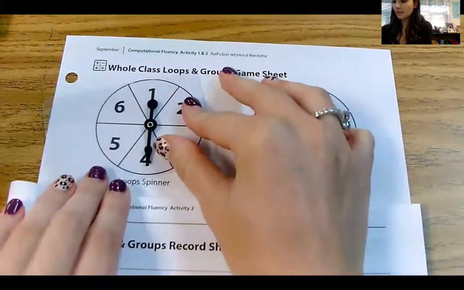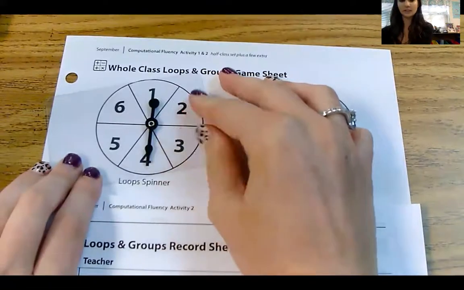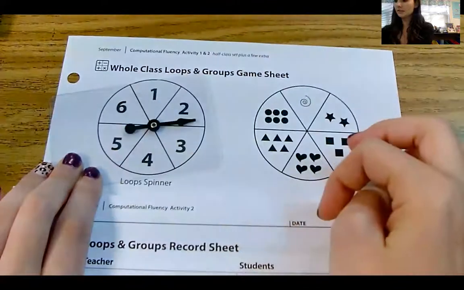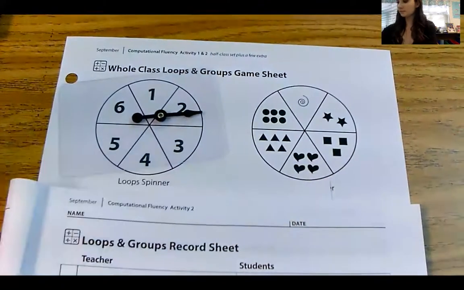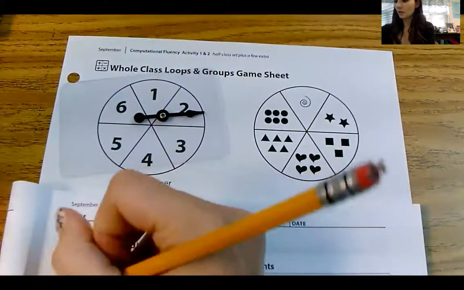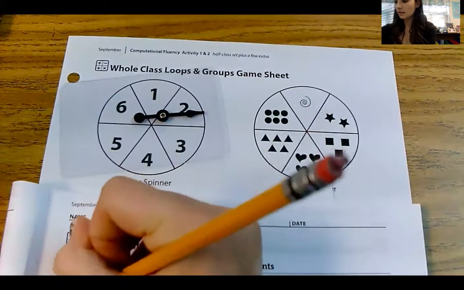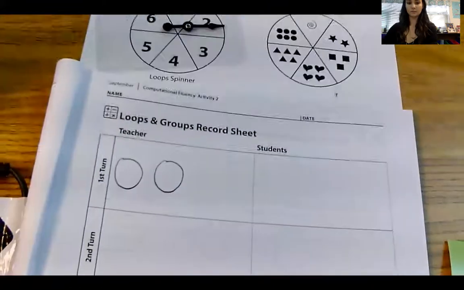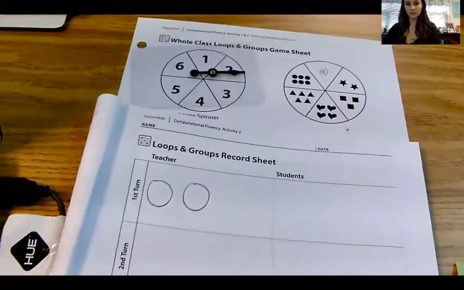So for my first one, I'm going to spin to see how many loops I want. 2 loops. So 1, 2 loops. Okay.